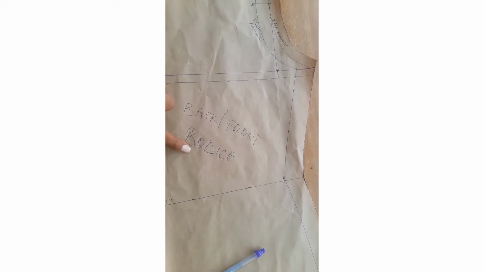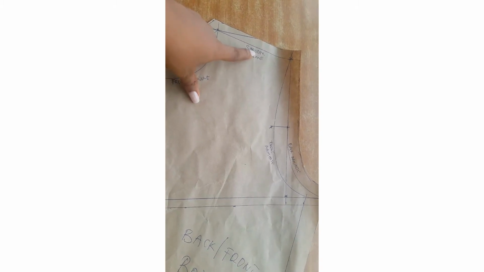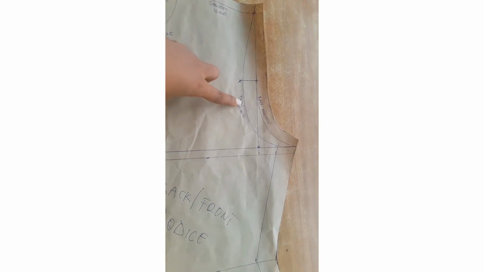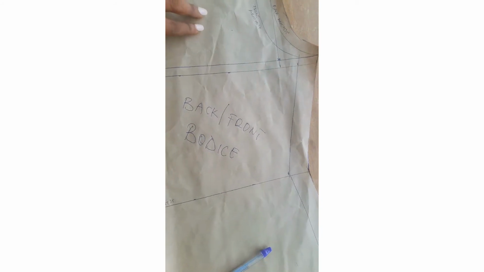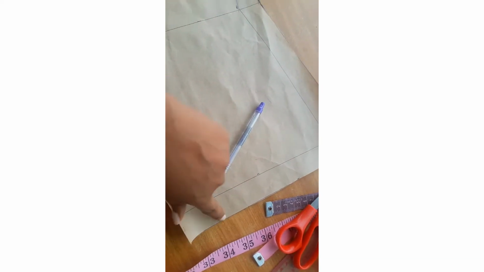As you can see, this bodice actually contains the back and the front pattern. So we have the back neckline and we have the front neckline. We have our shoulder slant, we have the front armhole, and we have the back armhole with its allowance. And then we have a chest line, a bust line, a waist, and a hip plus the allowance. Okay, so this is what it looks like.